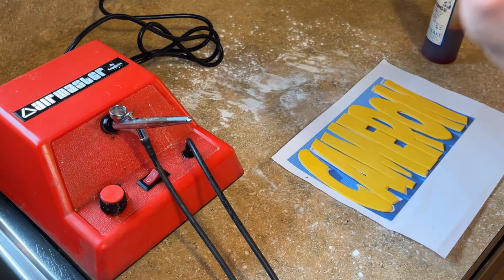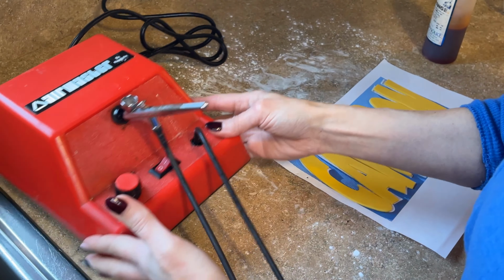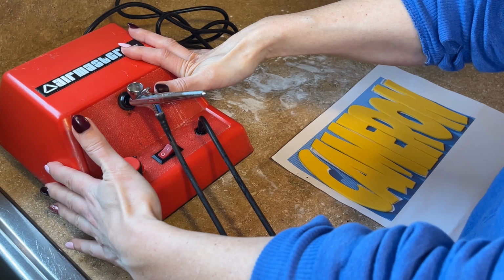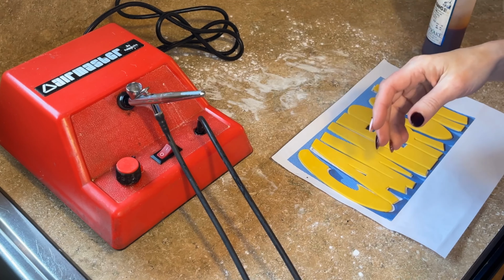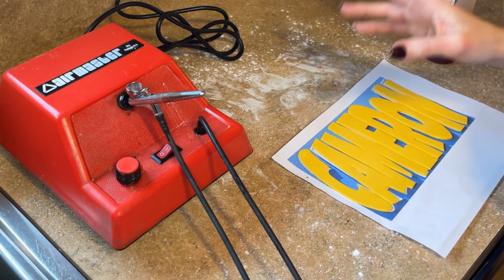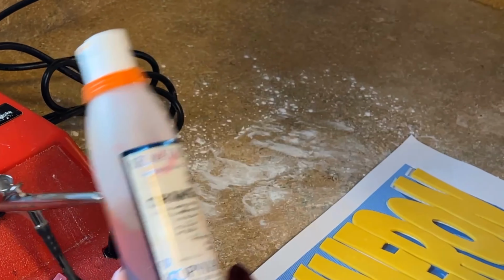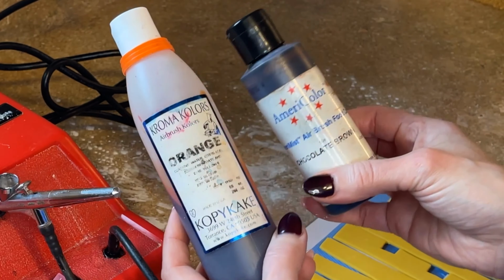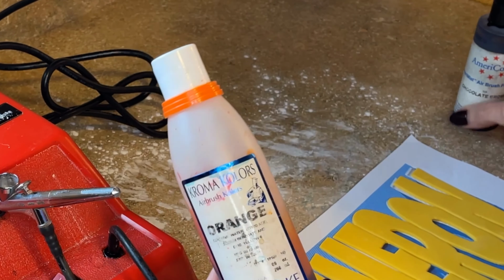All right, here's my airbrush machine. This is by Cake. I love this thing. I've had it for years. I can find it and link it below. It is a bit of an investment, but once you have it, you're going to use it all the time. I have these airbrush colors. You have to use airbrush coloring, not gel coloring.